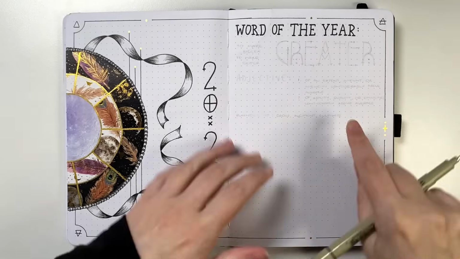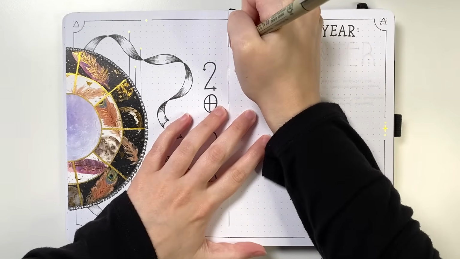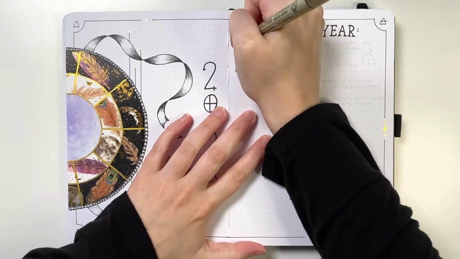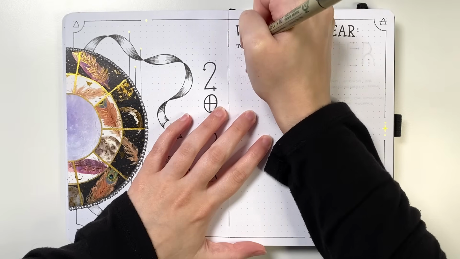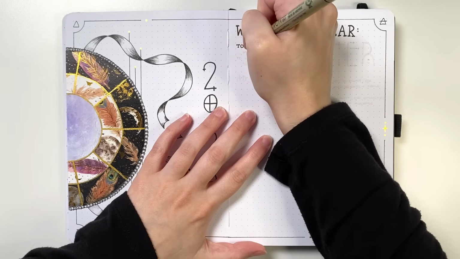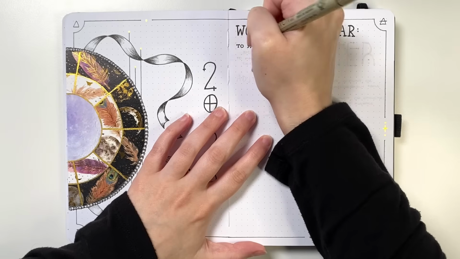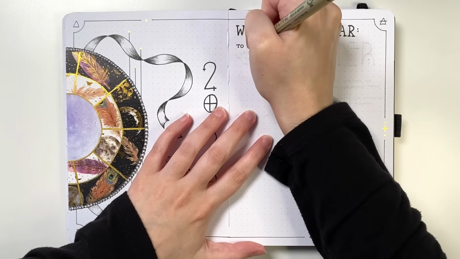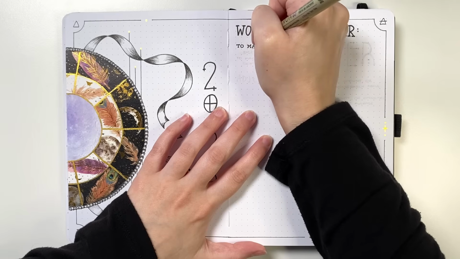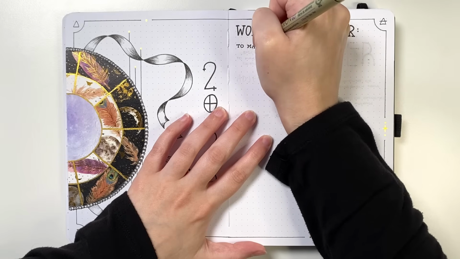You can see I have already sketched things in pencil, but we're just going to write in what the word is for one thing, and also the definition of the word because that's something that I like to include. I'm also going to include some journaling on this page about why I chose this word, but I might do that one off camera just because it's probably going to be a little more personal and I want to think about it a little bit more.